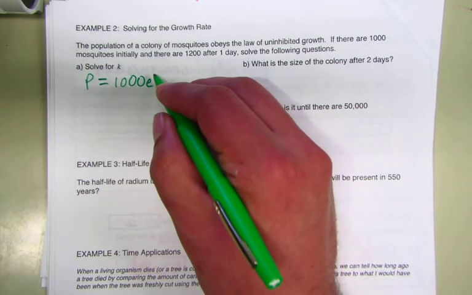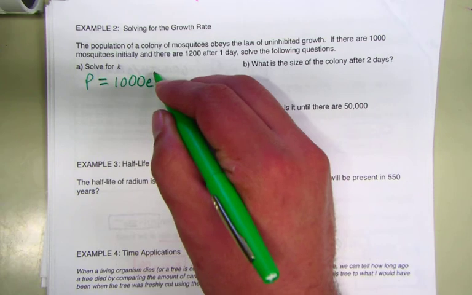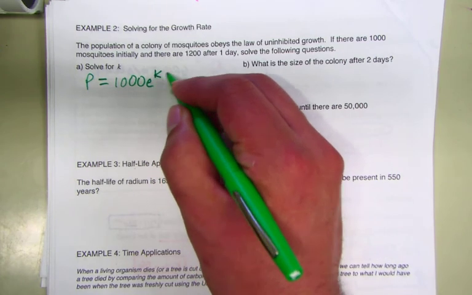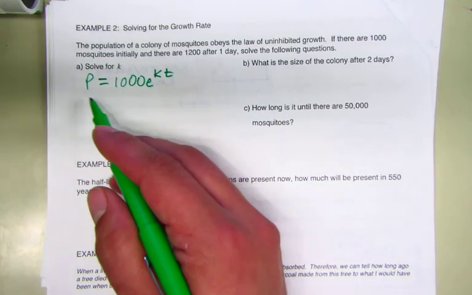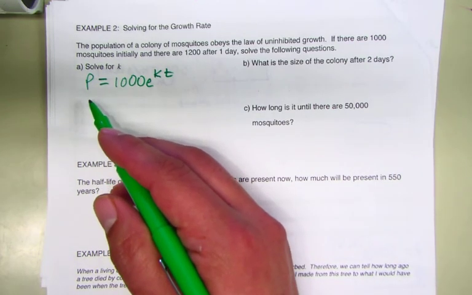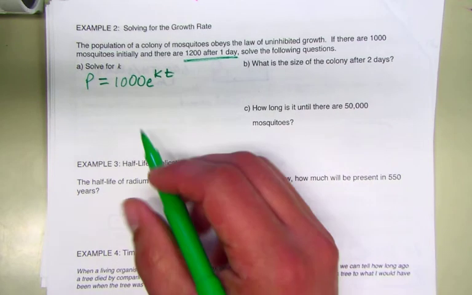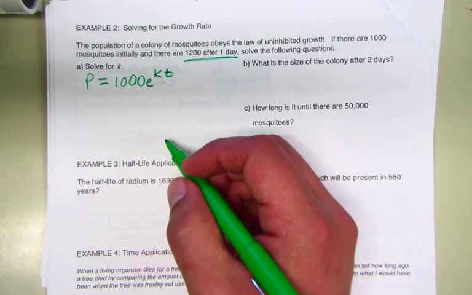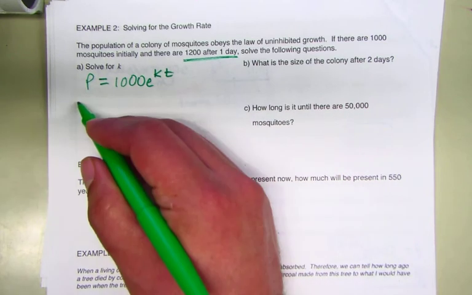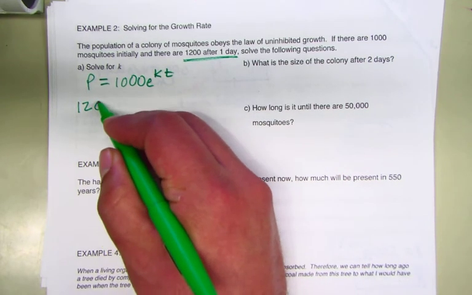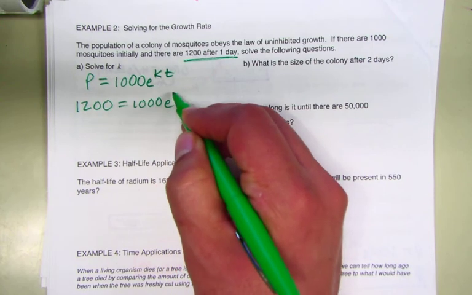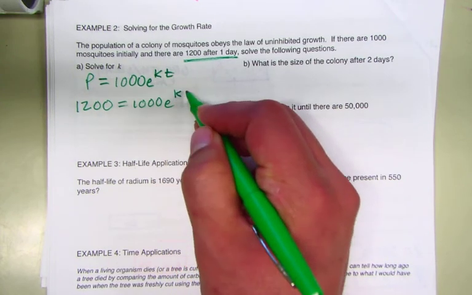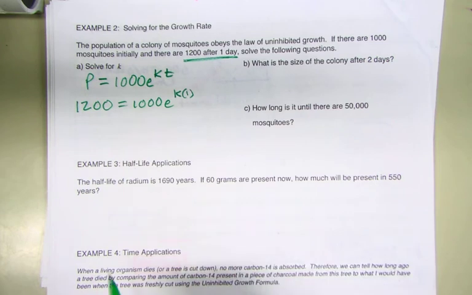Okay? So here's where we start. Now they told us some information right here. After 1 day, the population is now 1,200. So that means I can set up an equation. P would be 1,200. k I don't know, but t is now 1. Okay? So basically it's this equation. How do I solve for k?